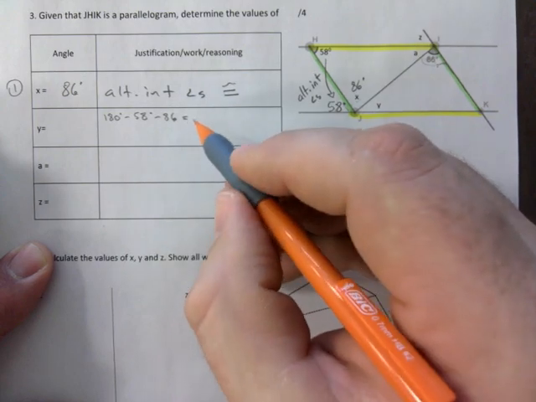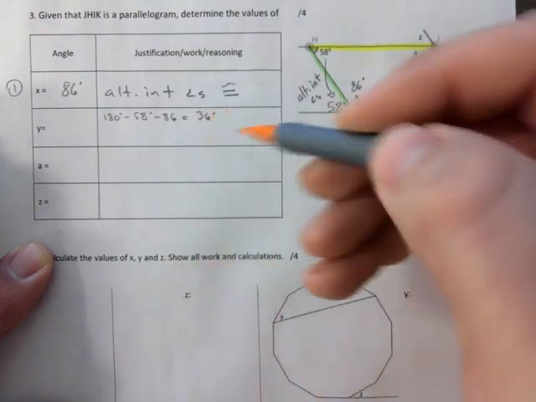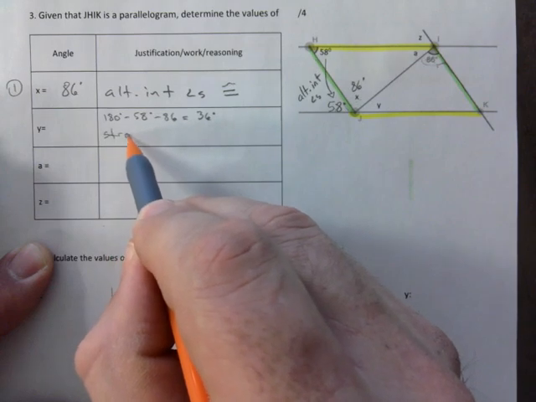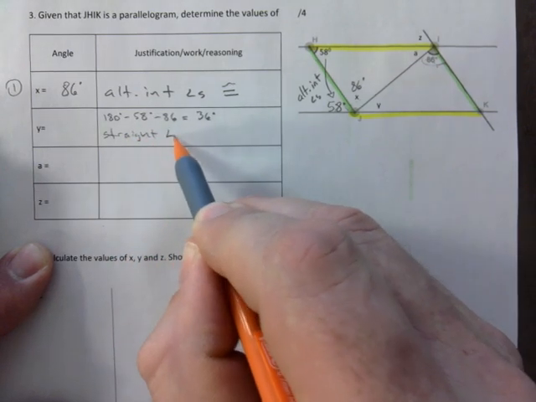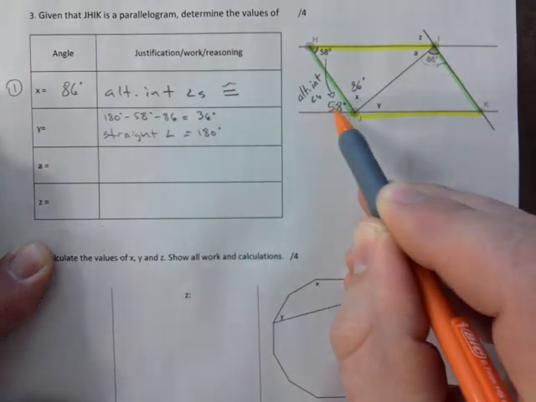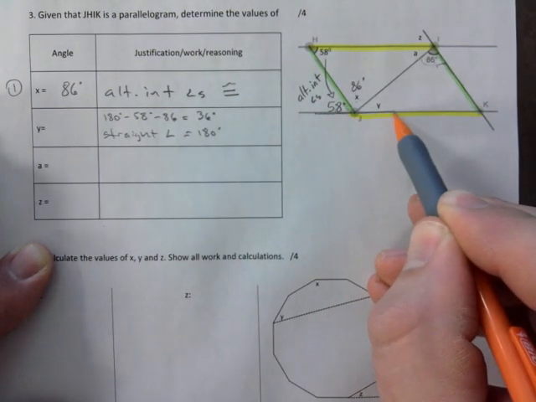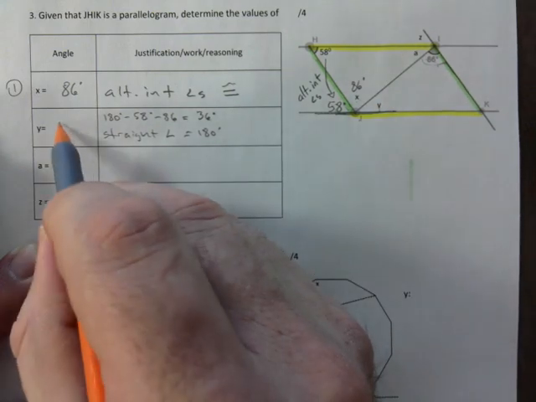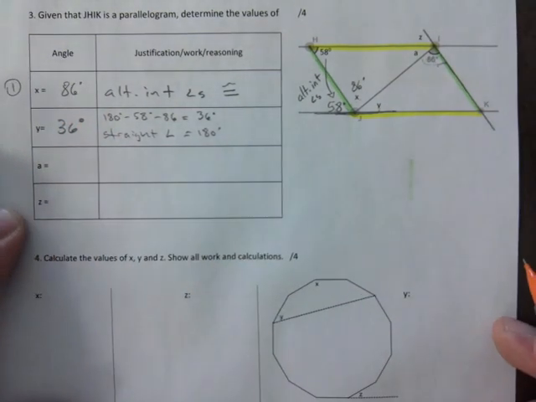You just show me your math there. That's 36. And I will just call that straight angle equal to 180 degrees, right? This straight angle down here, all three of these need to add up to 180, right? So that's 36 right there.